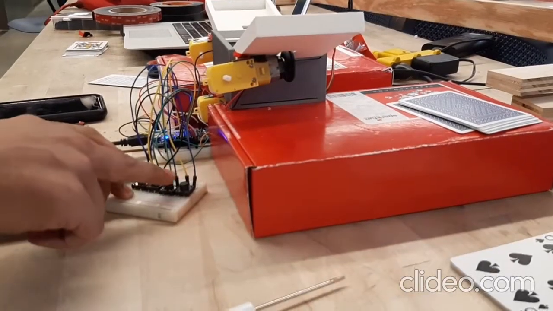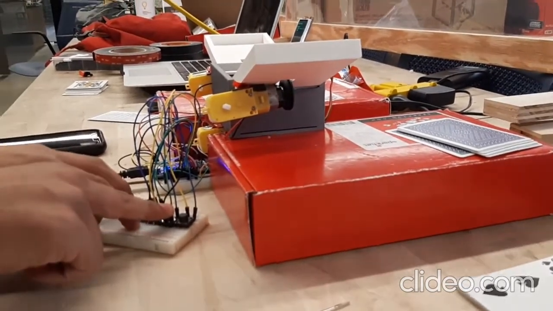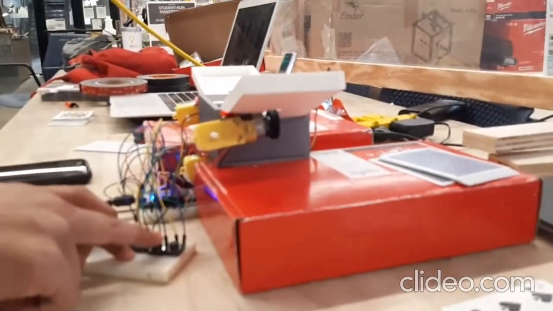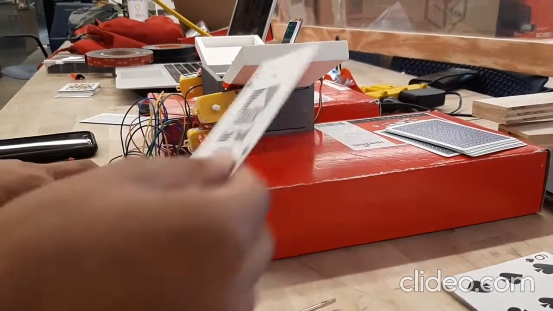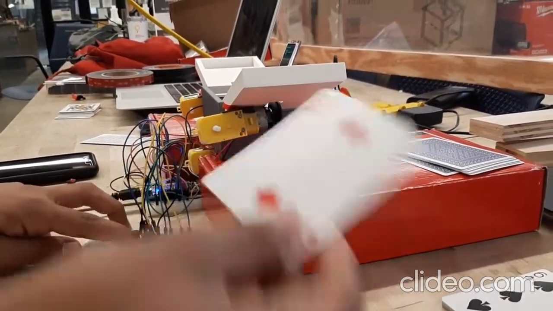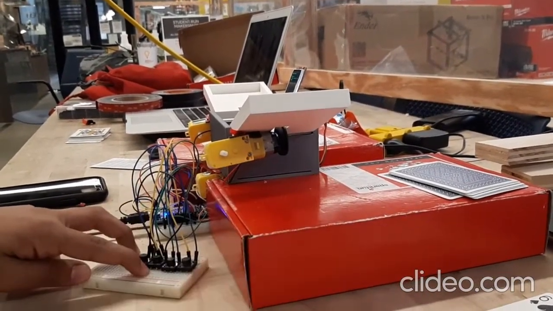This is an alternate angle of us receiving a card from the card shuffling machine during a game of blackjack. So we're in the dealing state, so once we press button 3, the machine's going to dispense a card for us. So as you see, after button 3 was pressed, we got a card. Do it again. Another card was received, and while this is happening, the screen is incrementing to show the right player number.